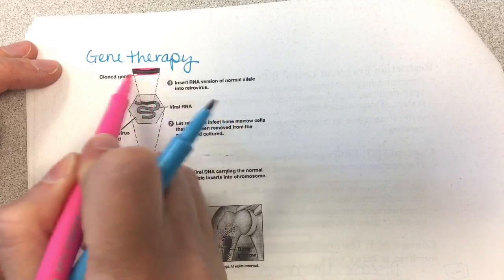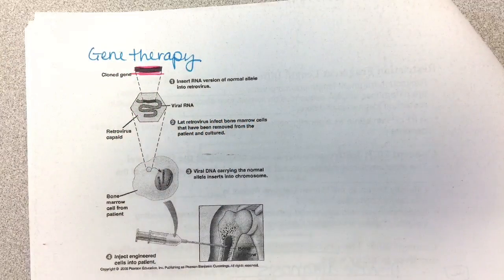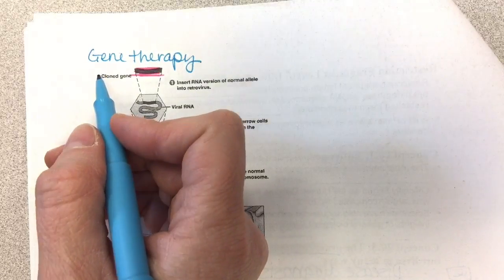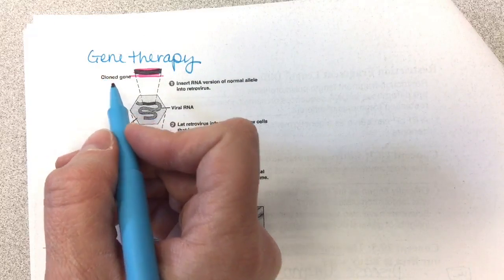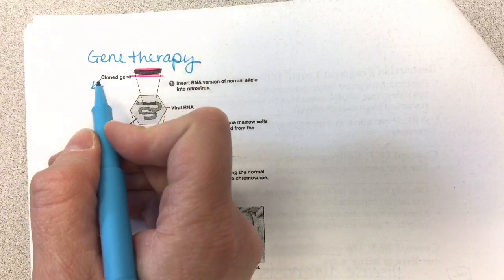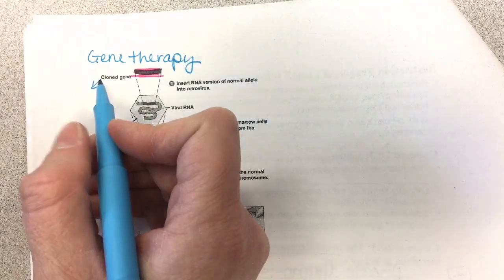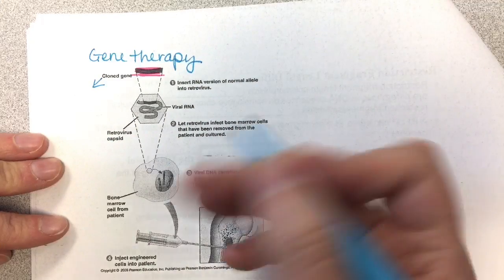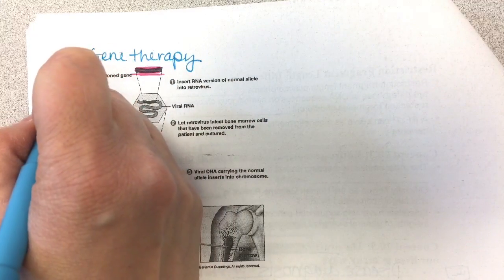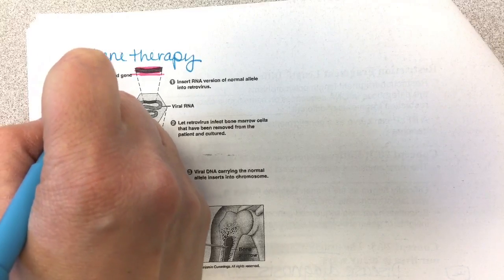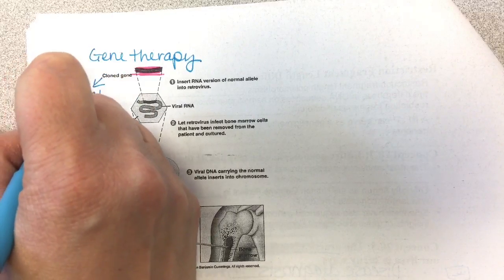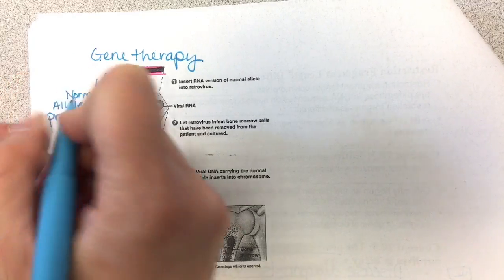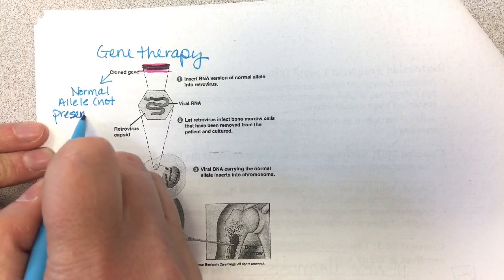This right here is the cloned gene, so you would use something like PCR that I just reviewed. This would be like the individual not having, let's say the individual's little r, they have a genetic disease. And so we want to insert into them the normal allele, which is not present in the patient's cells.